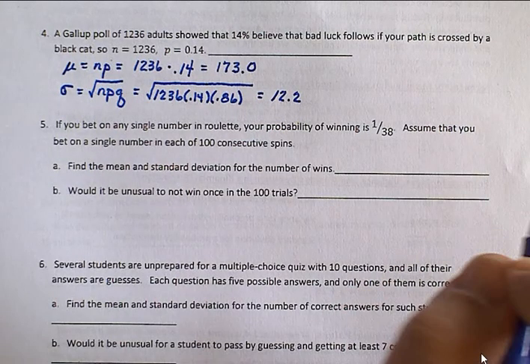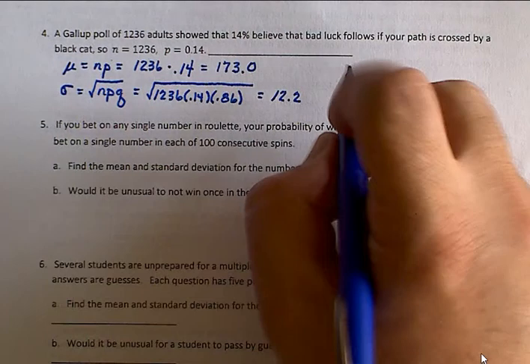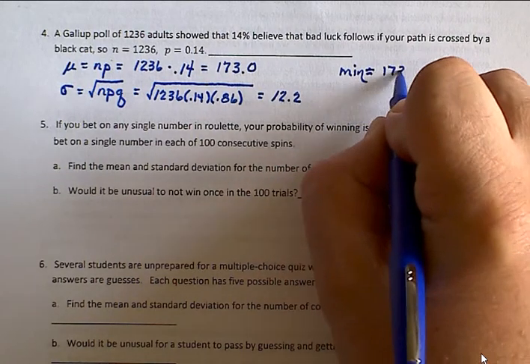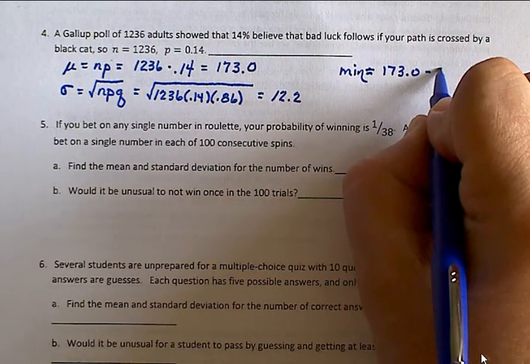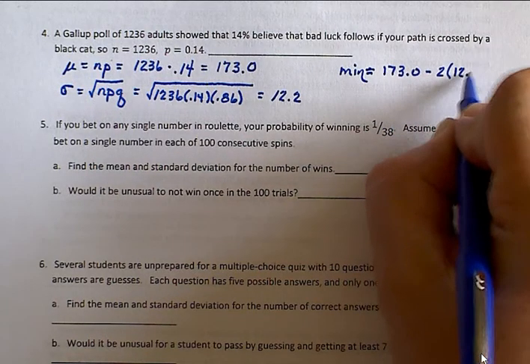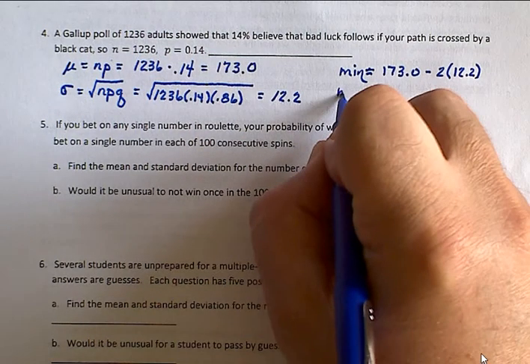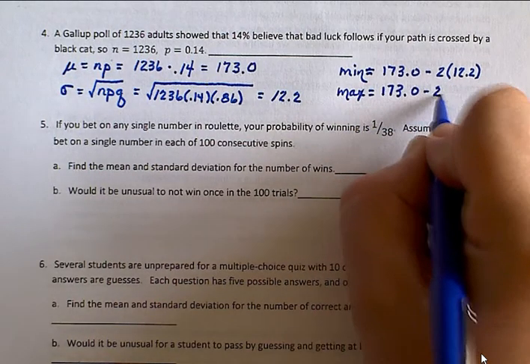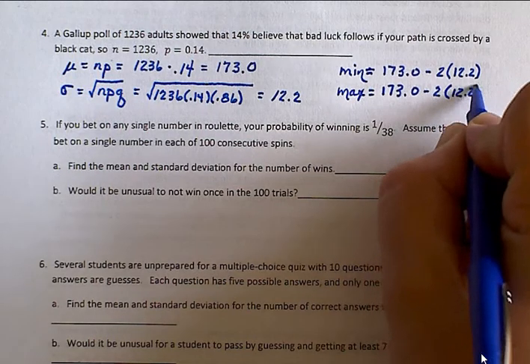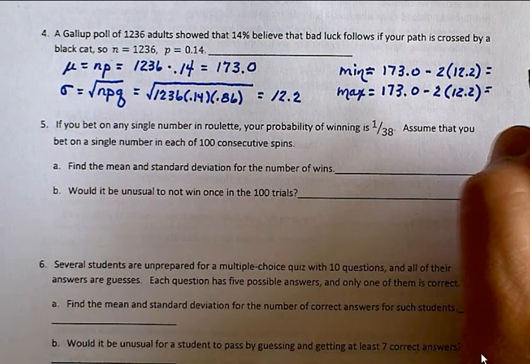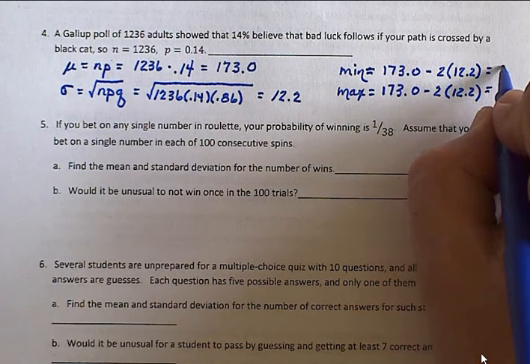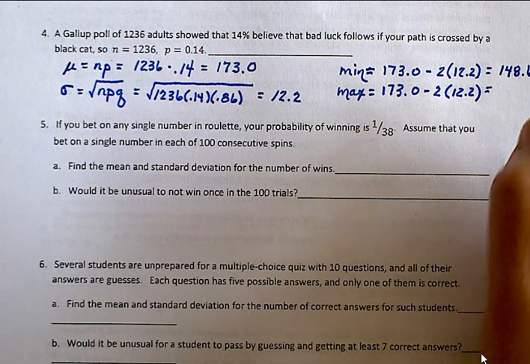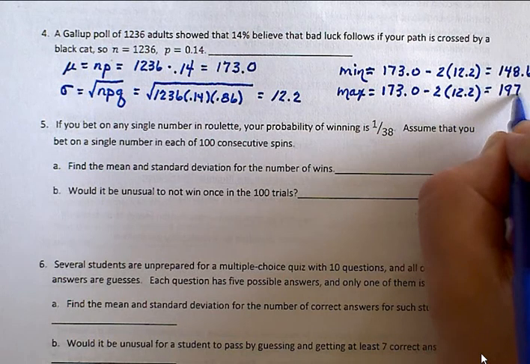Okay? So those are the first two things you're looking for. To find the minimum, I'm going to take 173 minus 2 times 12.2. And for the max, I'm going to take 173 plus 2 times 12.2. So I get a minimum value of 148.6. I get a maximum value of 197.4.